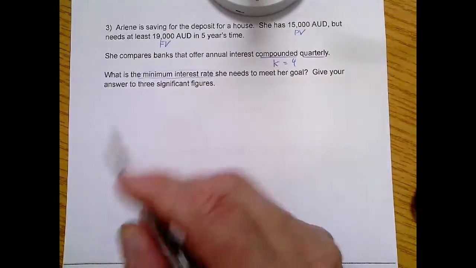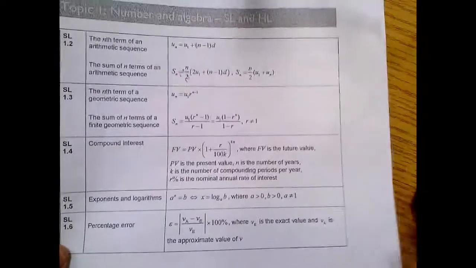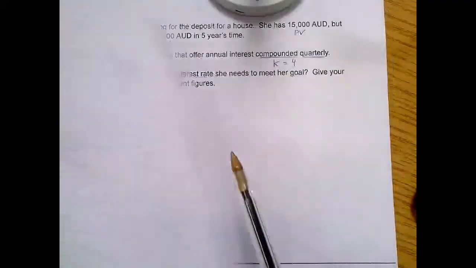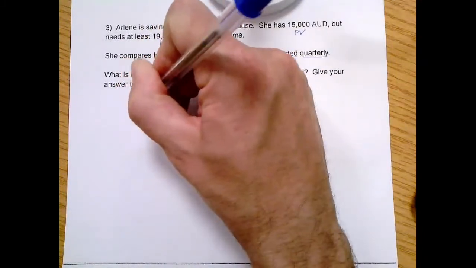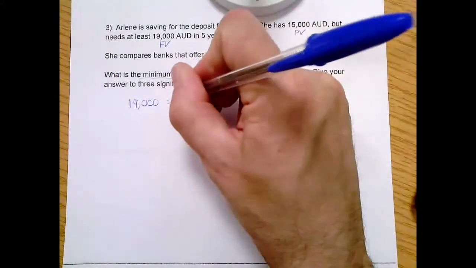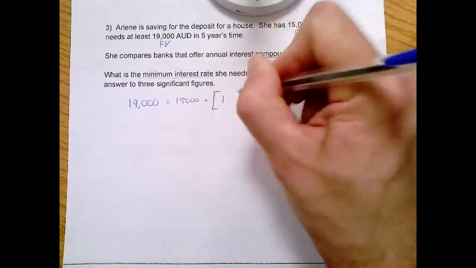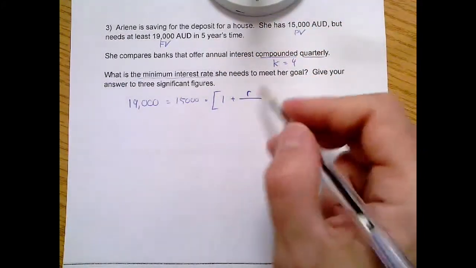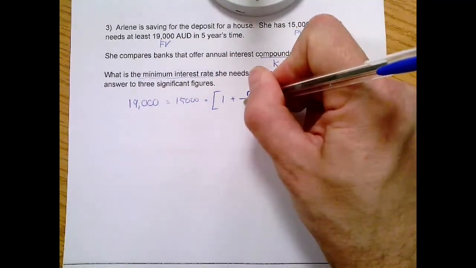So if we look at that formula, and again, I know I keep showing it to you guys, it's this formula right here. We're just going to substitute in these pieces and see what happens. So future value is 19,000, and that's going to equal Arlene's present value of 15,000 multiplied by 1 plus, now we don't know the rate, so we're just going to write R, divided by 100 times K. We know K is 4, so that's going to be 400.